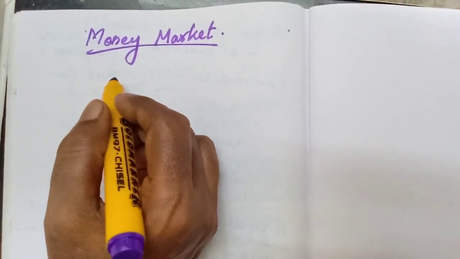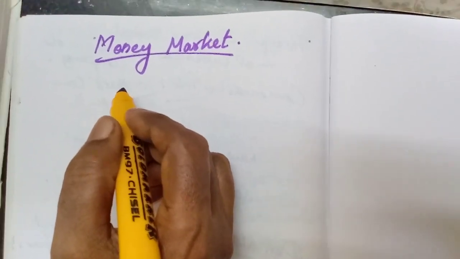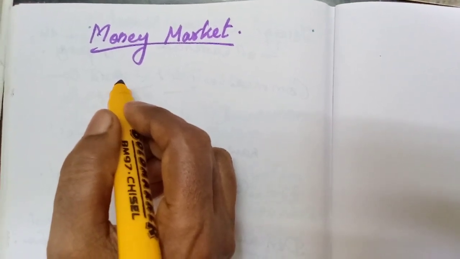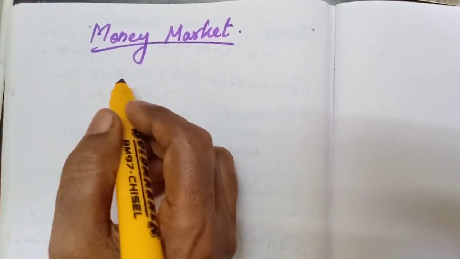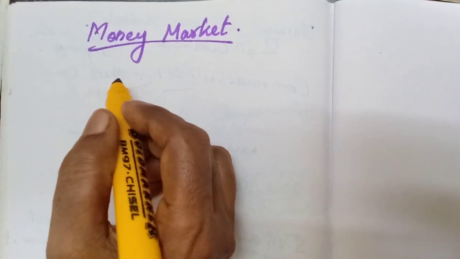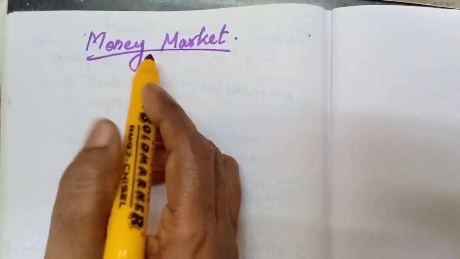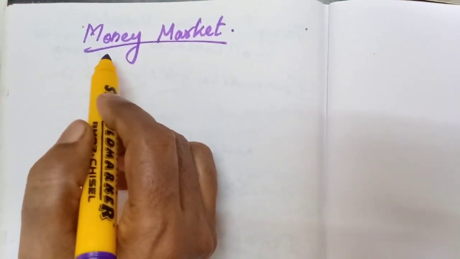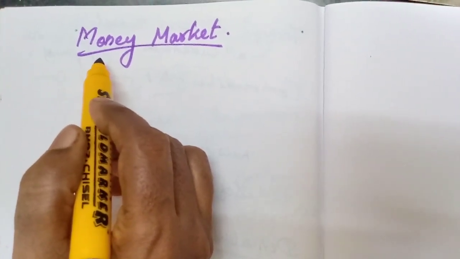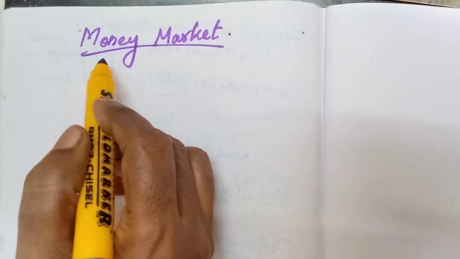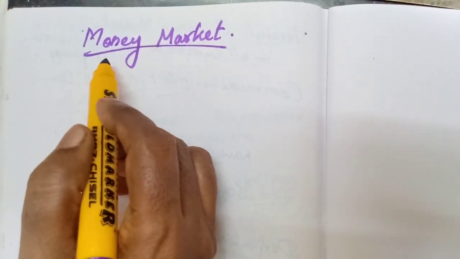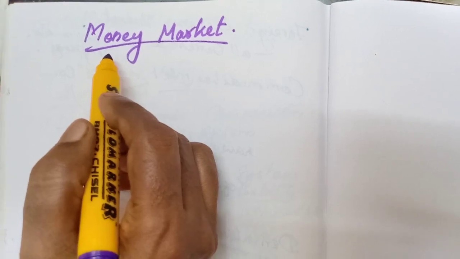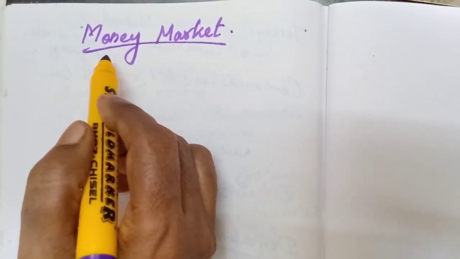Good morning, students. In commerce, we have already completed two chapters. First, financial market. Then, kinds of financial market. There are two: capital market and money market. This classification is on the basis of the maturity of the financial claim, when it will be matured. The capital market is a market for long-term funds that will be matured after 1 year.